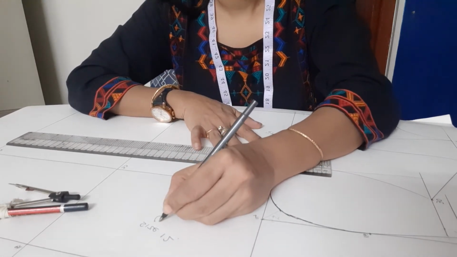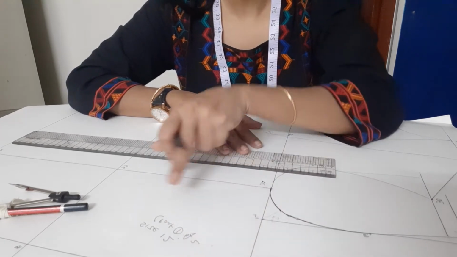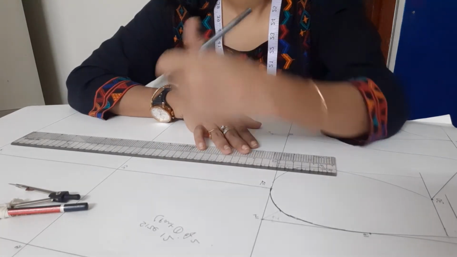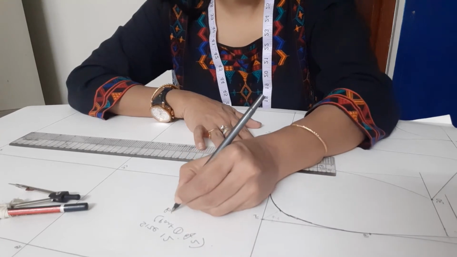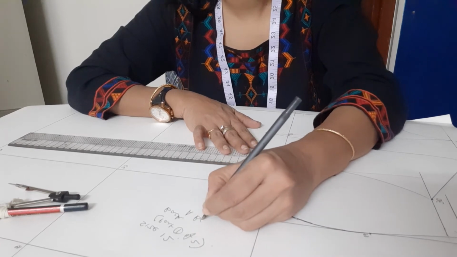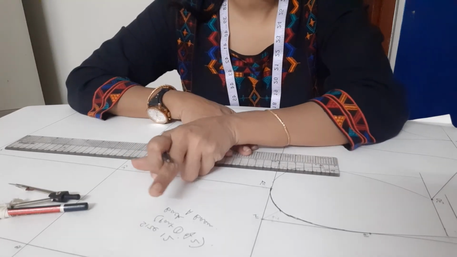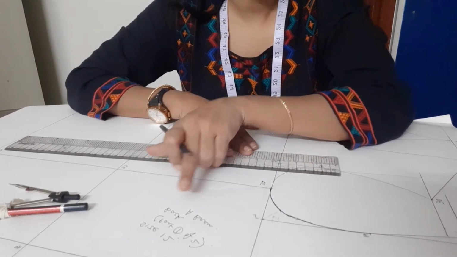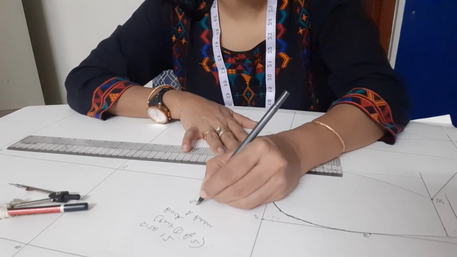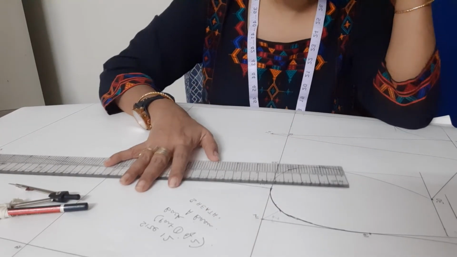Size 12, part 1 of 2, which means it's the first part of a two-part pattern. This is the back. Please write your name, whatever your name is. So size 12, part 1 of 2, back, your name. And write what pattern it is: sheath. A is that if you lose it, nobody is going to take your pattern, and B.